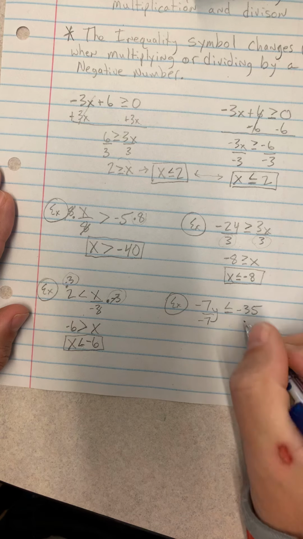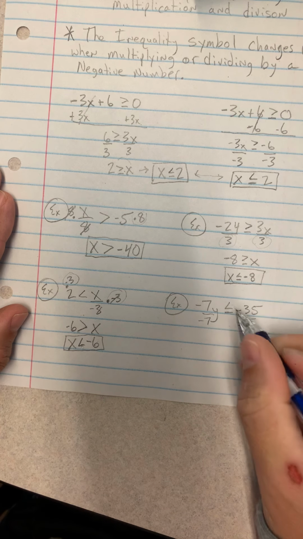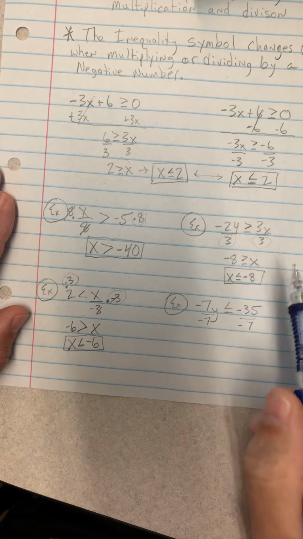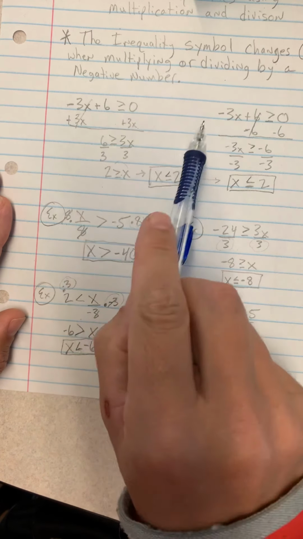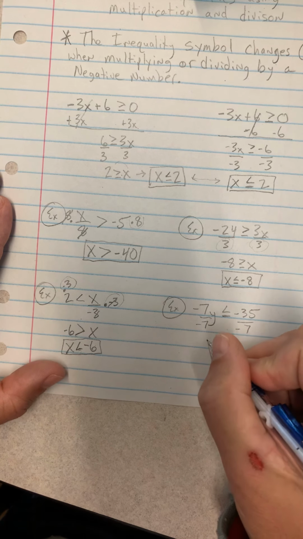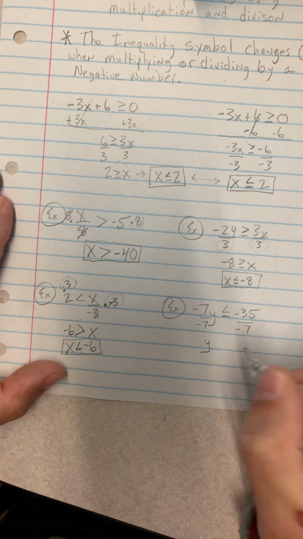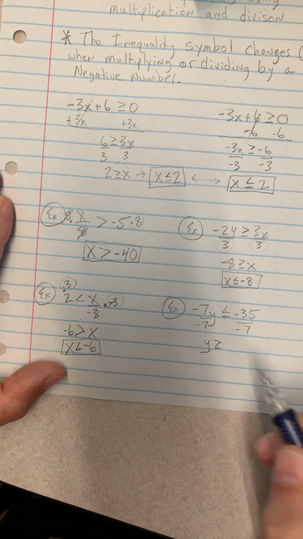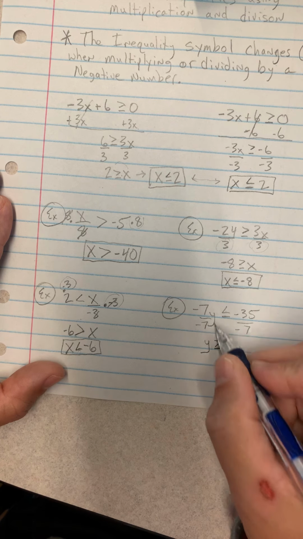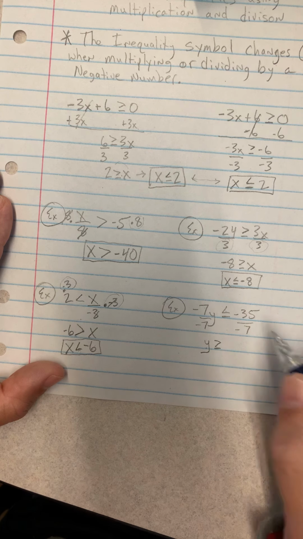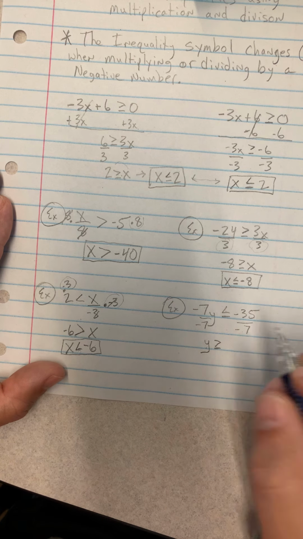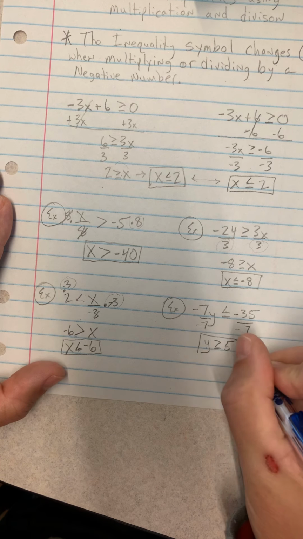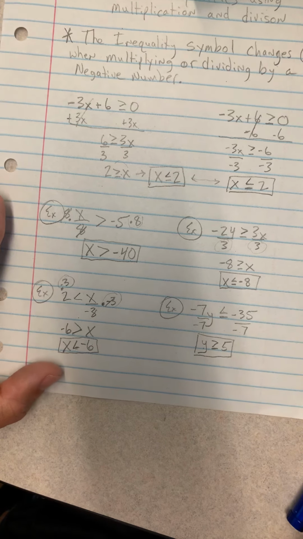I divide by -7, and I am dividing by a negative, and I know that when I multiply or divide by a negative number, my inequality symbol changes. It flips. This less than or equal to becomes greater than or equal to. -7 divided by -7, a +1. -35 divided by a -7, a +5. That relation is ordered, and I'm done.